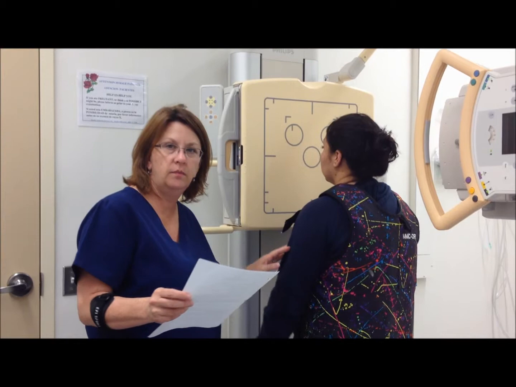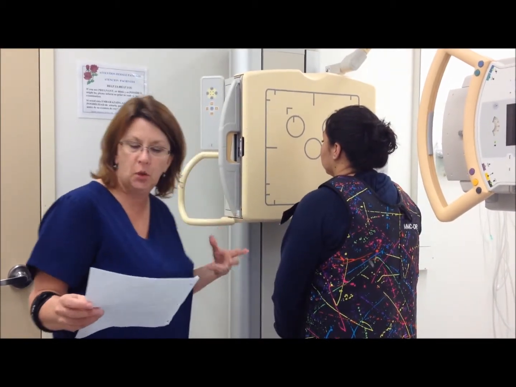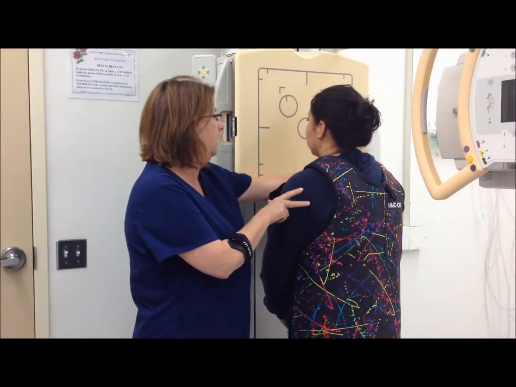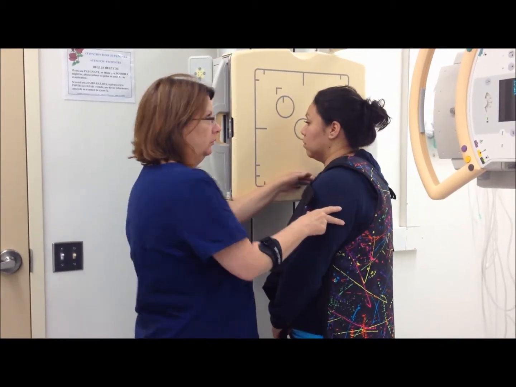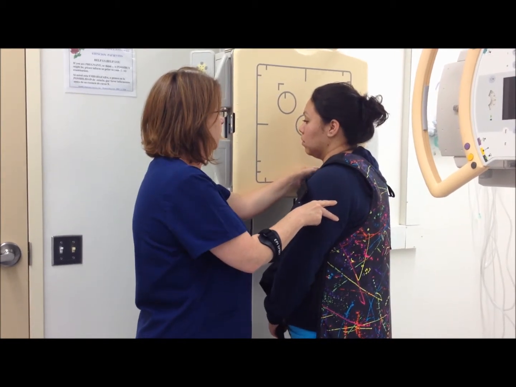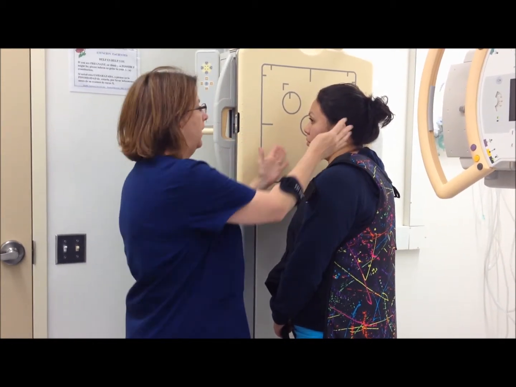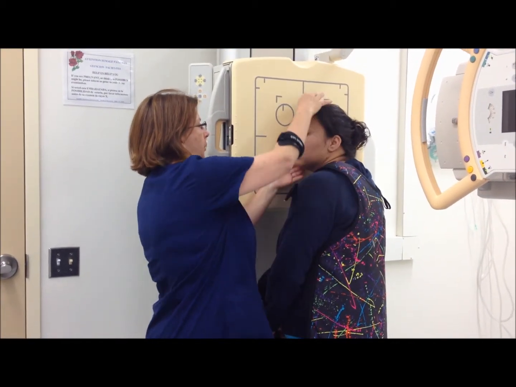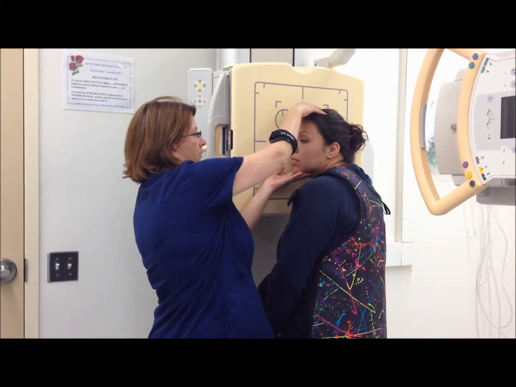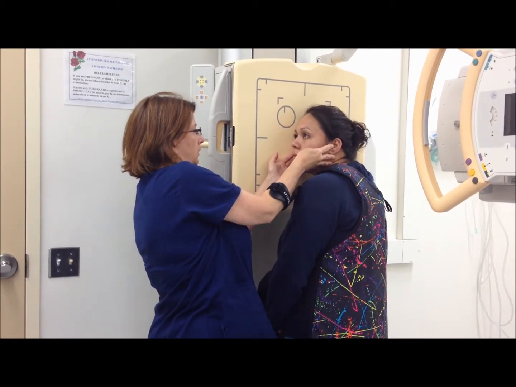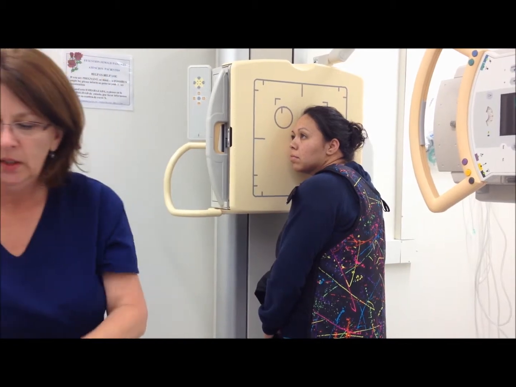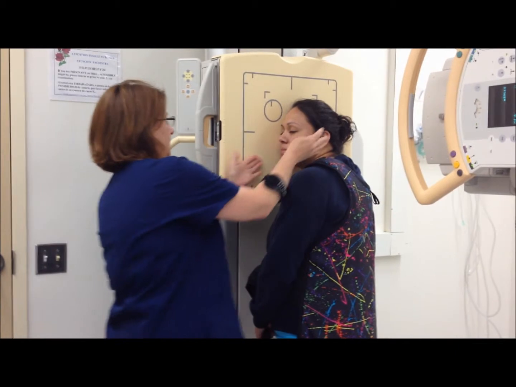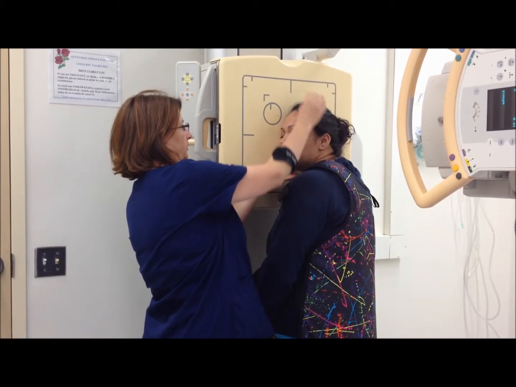Okay, now for my next image, we're going to be doing a lateral, also on an 8x10. Patient is going to be in an RAO with her face turned laterally, and I want to keep her interpupillary line horizontal. Mid-sagittal plane is parallel to the IR.